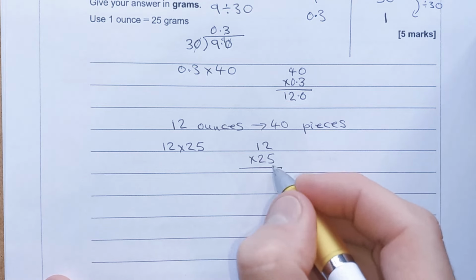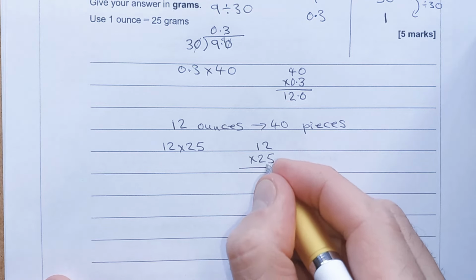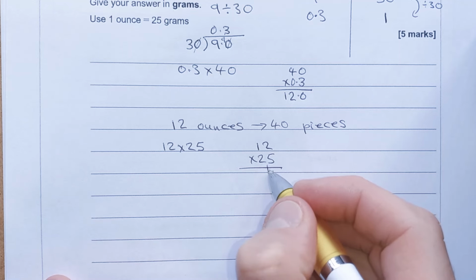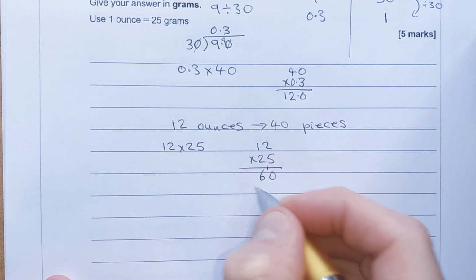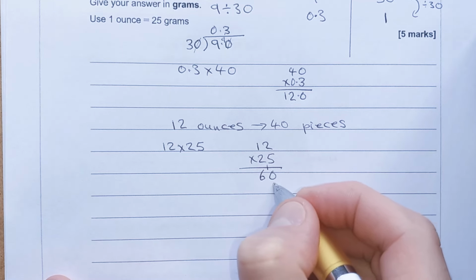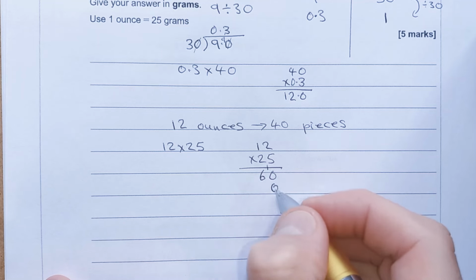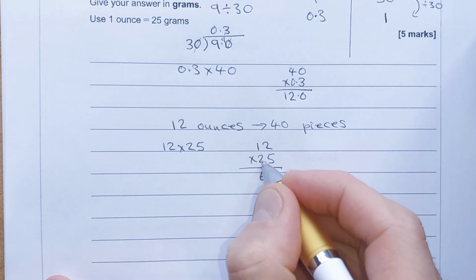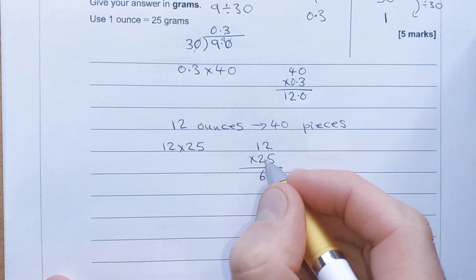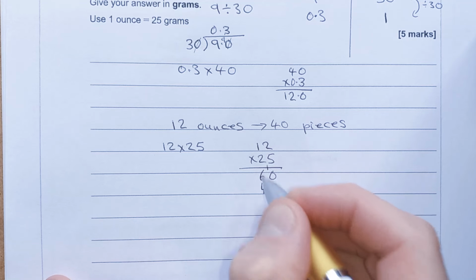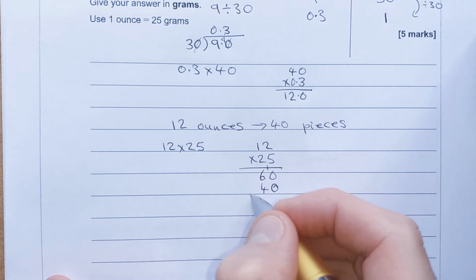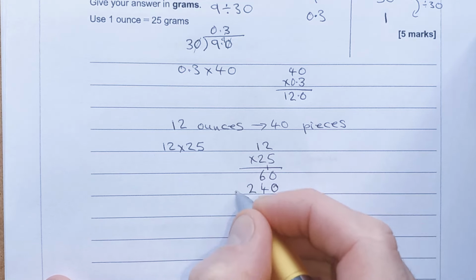5 times 2, or 2 times 5, is 10. 1 times 5 is 5, plus 1 is 6. Okay, now on to the next row. So we're going to put a 0 here, because we're multiplying by 10, so we won't have any units. 2 times 2 is 4. 2 times 1, or 1 times 2, is 2.